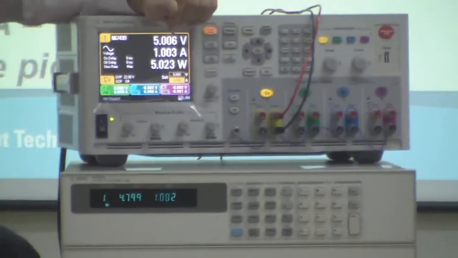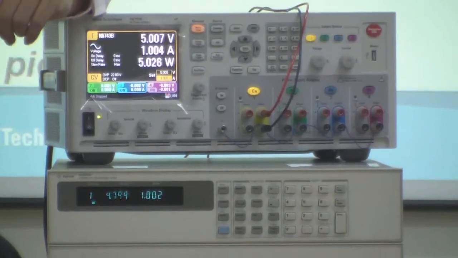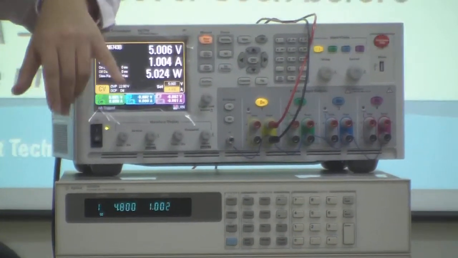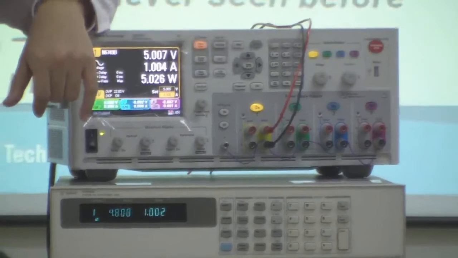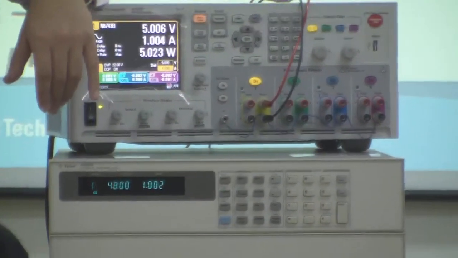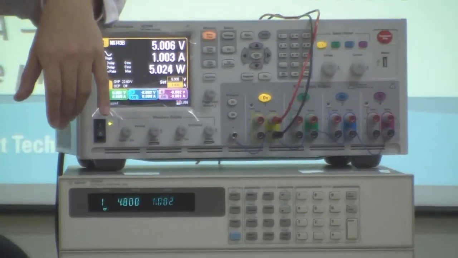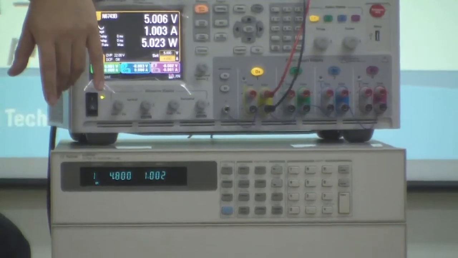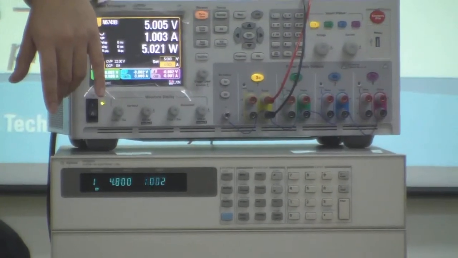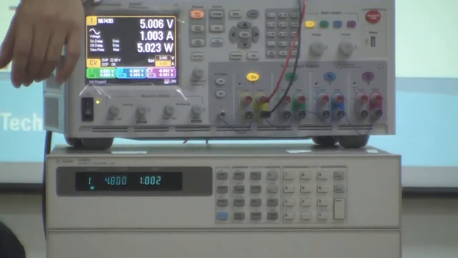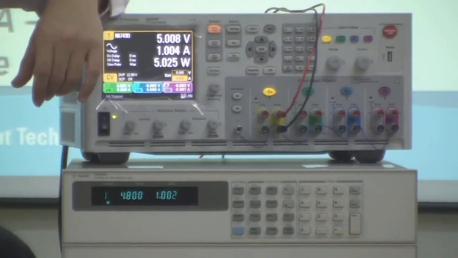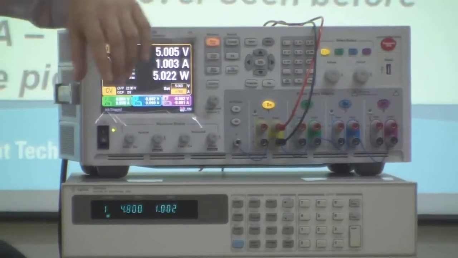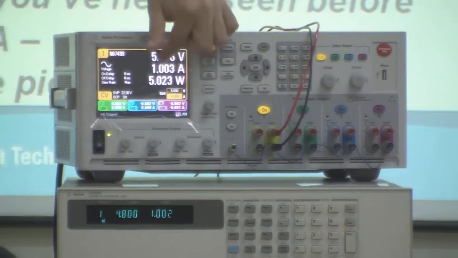I want to measure the load transient response. If we change the load resistance, the output of the supply can change suddenly or drop. Oh, if you change the loading, this can change.